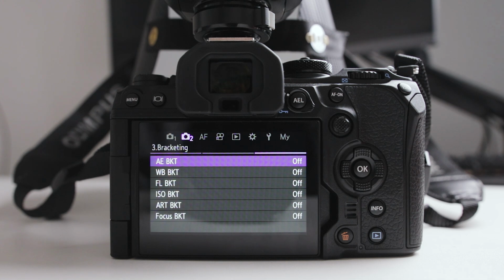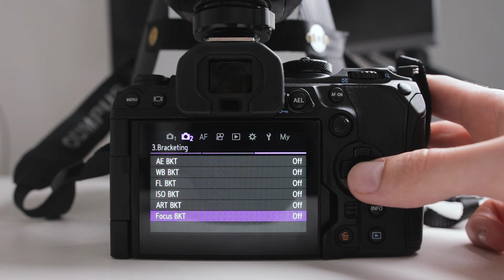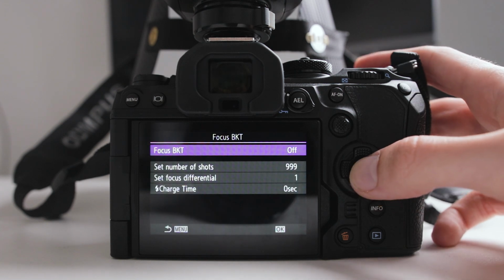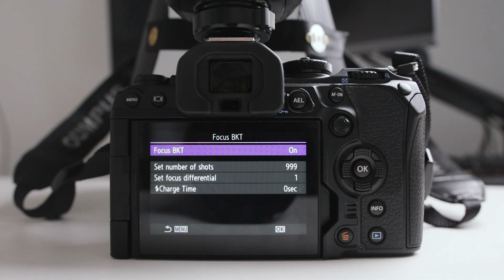These are all the different bracketing modes, and as you can see at the bottom we've got focus bracketing, which is what we want. So we're going to scroll down to that and then click OK on that. The first thing you want to do when you get in here is click on focus bracket. This will obviously just turn focus bracketing on.